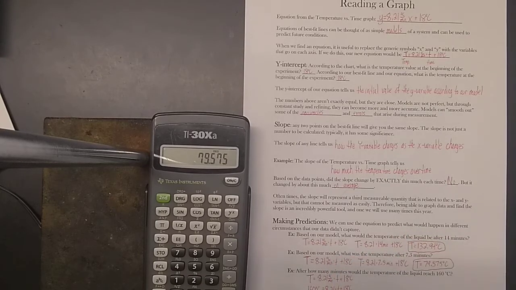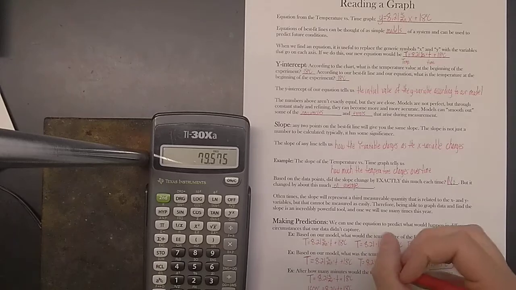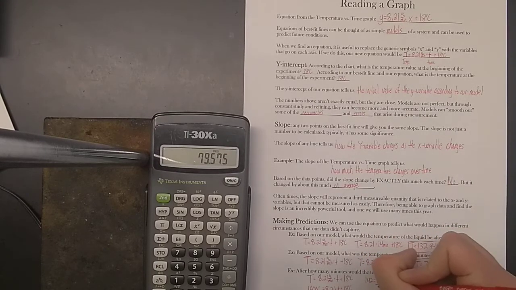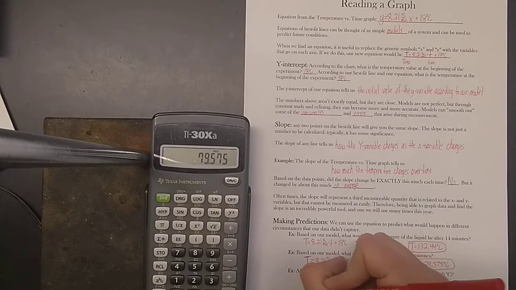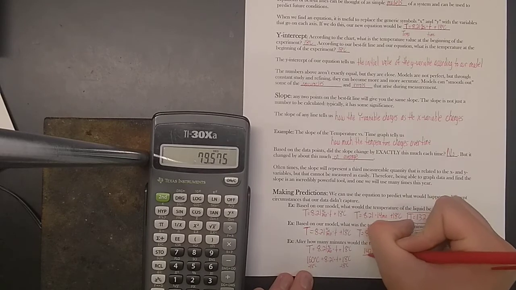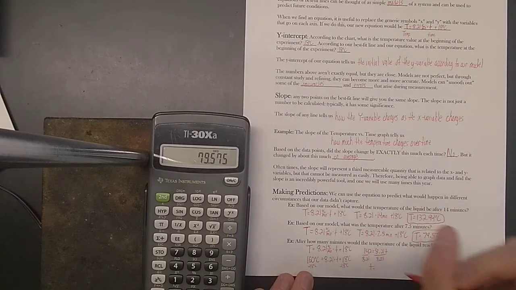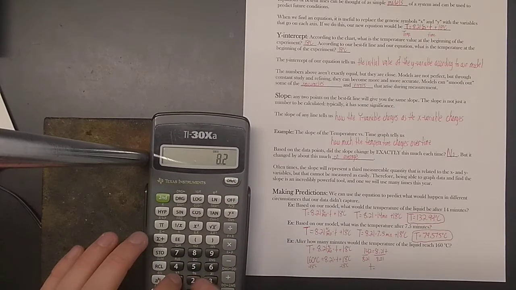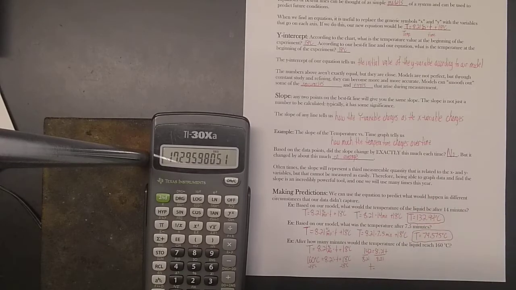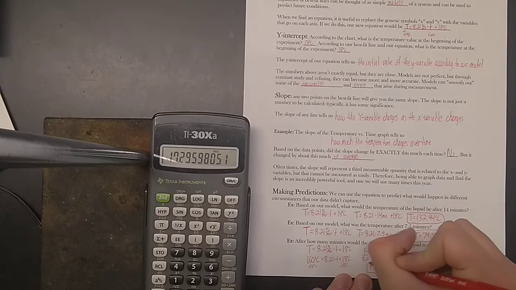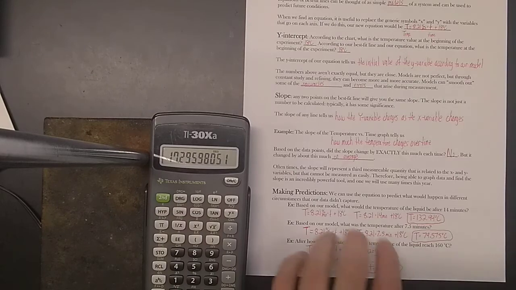Now to get little t by itself, we're going to have to subtract the 18 over to the other side. That'll give us 142 equals 8.21 t. And then we're going to divide each side by 8.21. So the time that it takes for the temperature to reach this temperature, assuming it doesn't boil or anything, is 17.3 minutes. Okay? So we can use our model to make useful predictions.